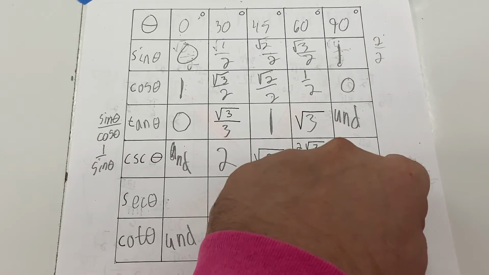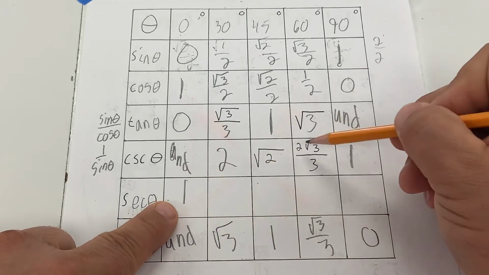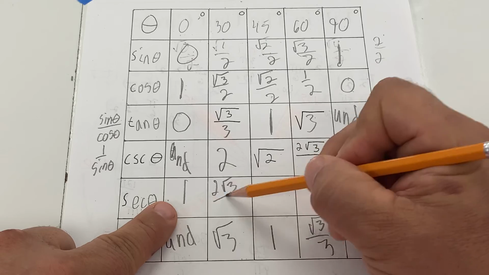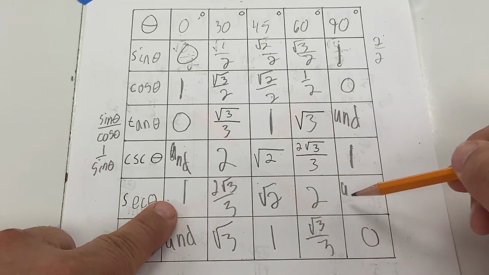If I have the cosecant values, I have the secant values going the other way. That 1 comes over here. That 2 root 3 over 3 slides over. The root 2, the 2, and the undefined.